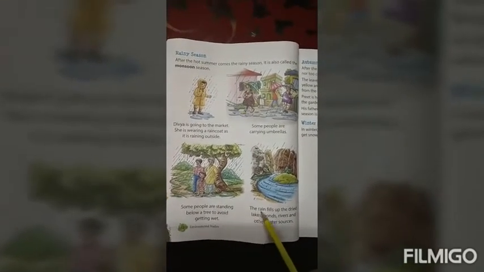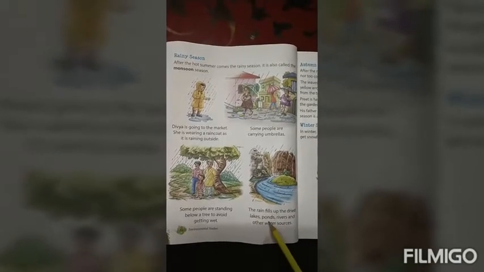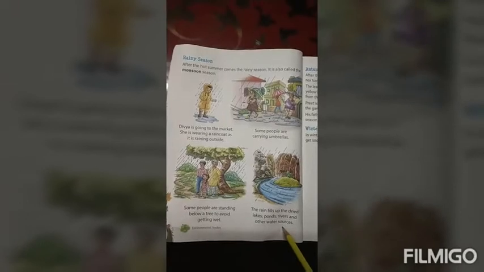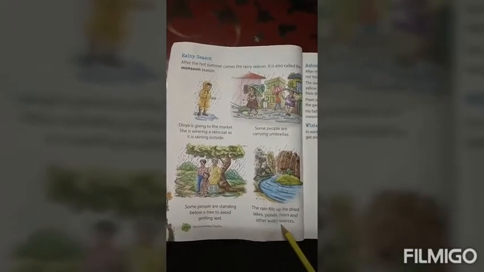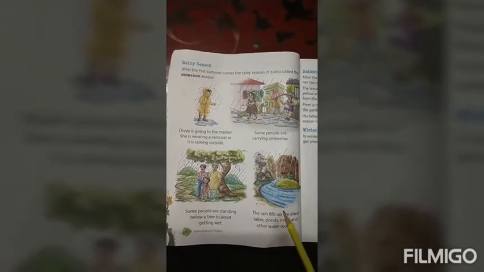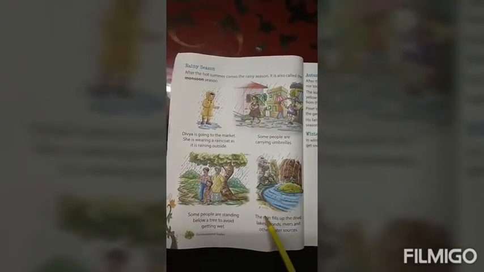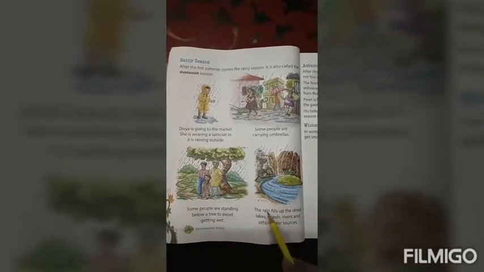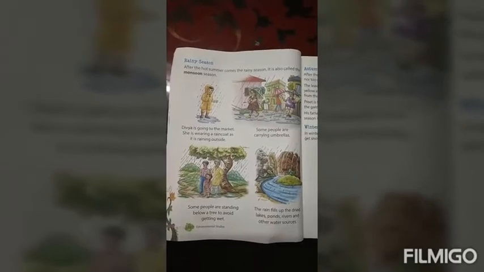Next, the rain fills up the dried lakes, ponds, rivers, and other water sources. So in our last chapter also we saw that rainwater fills up the rivers and lakes. It is a main source of water. So when it rains, it fills up the lakes, ponds, rivers, and whatever other sources there are. So it's the main source of water.